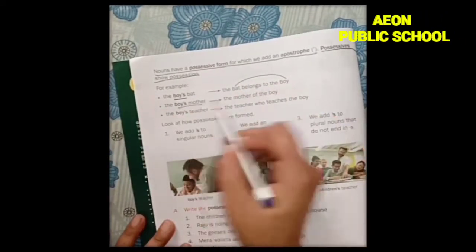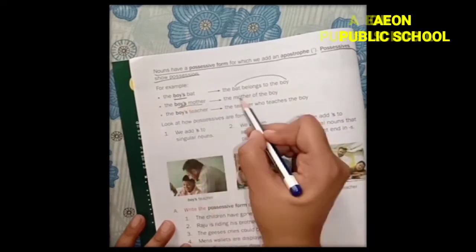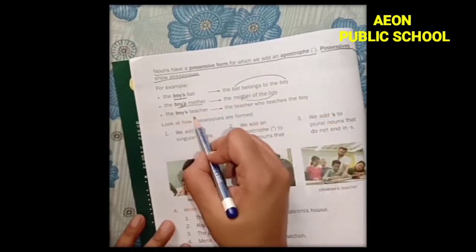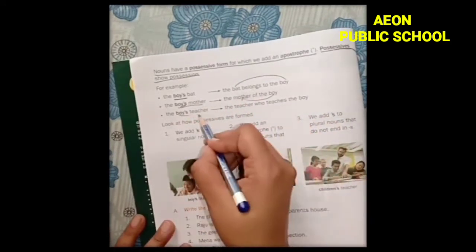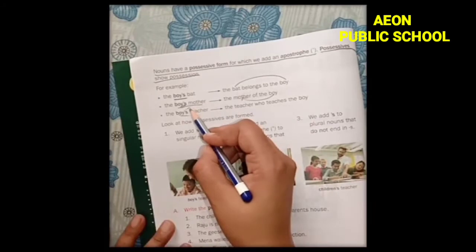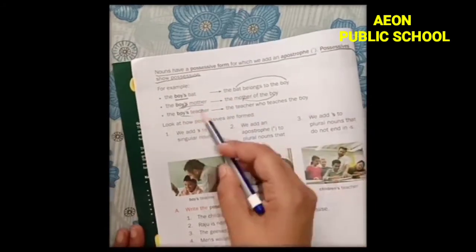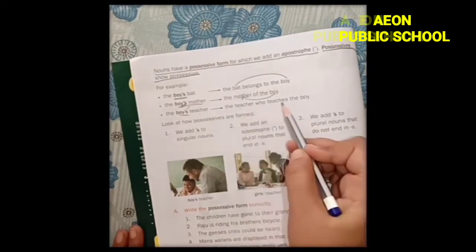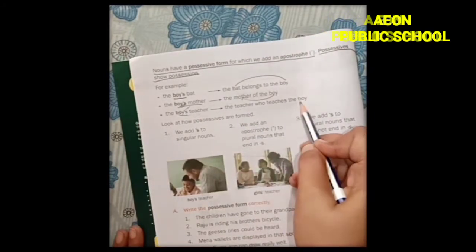The boy's mother makes a relationship between the boy and the mother. The boy's teacher. Everywhere we can see that apostrophe s, which makes a relationship between the teacher and the boy.